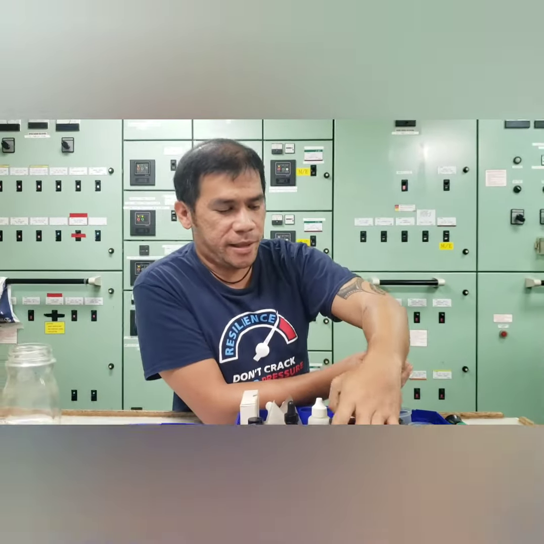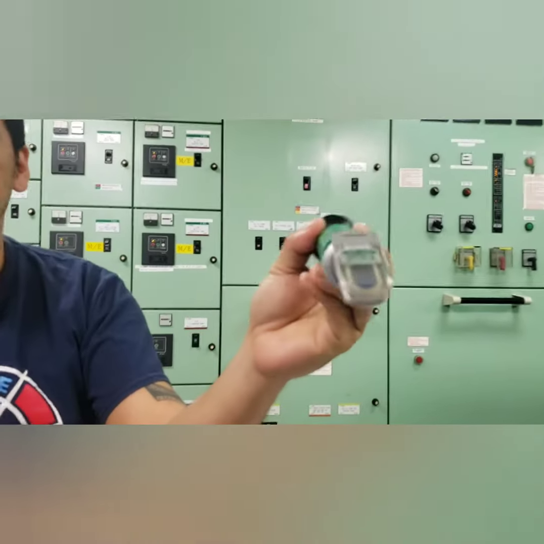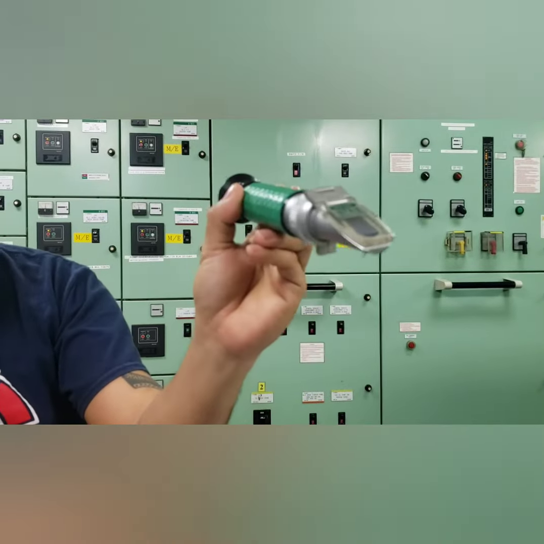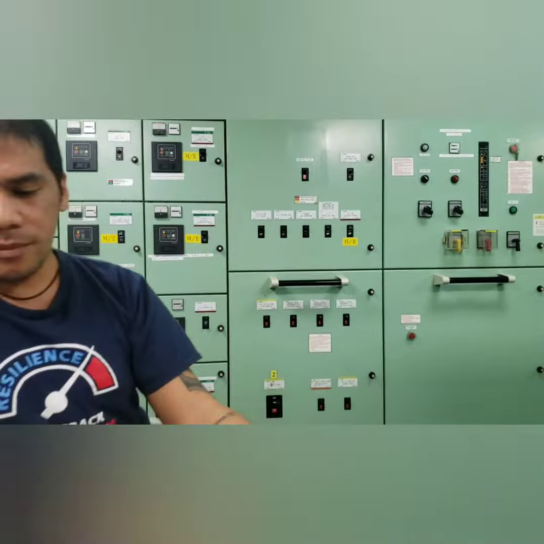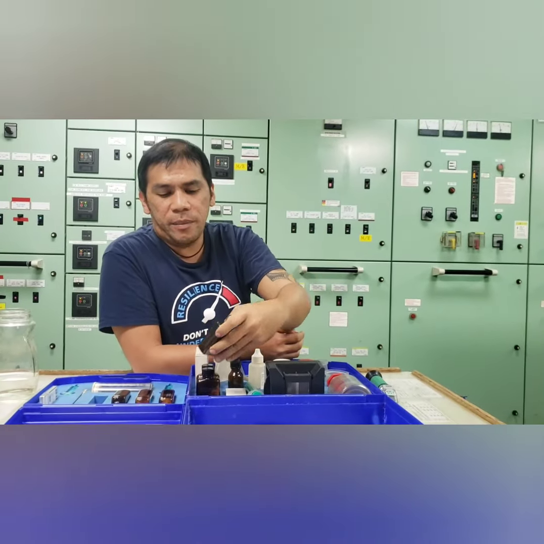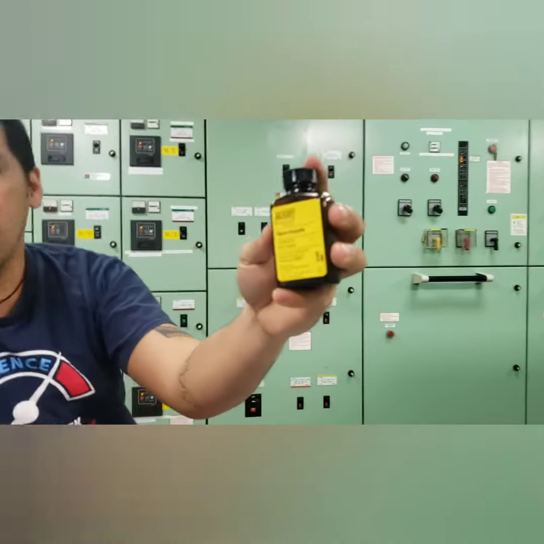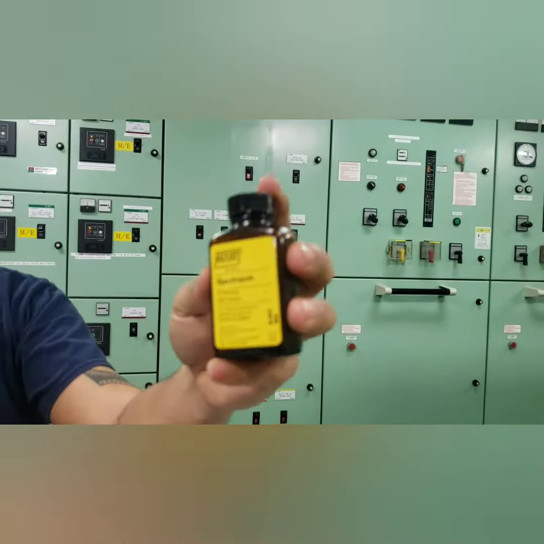Another is the spectrometer. The chemical used for determining the alkalinity of the boiler water.